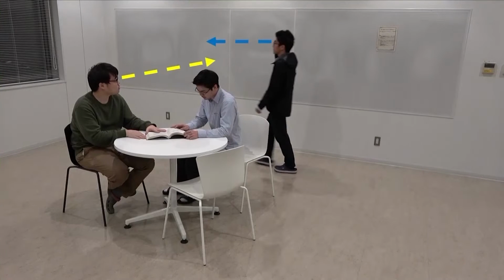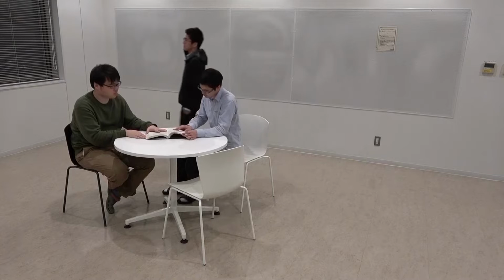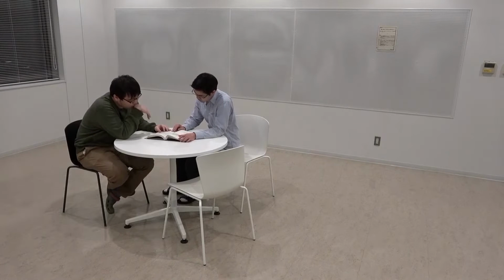For instance, we know when others come and leave, and we can see what they're doing. And we use informal awareness to help us to know when we can engage in interaction with others.